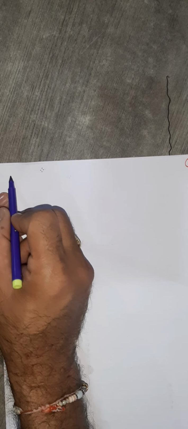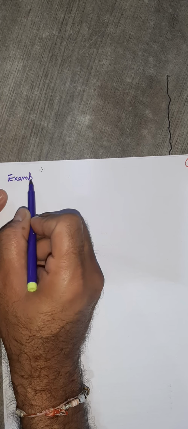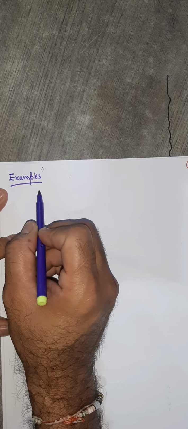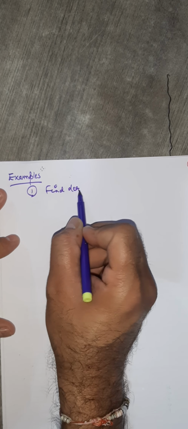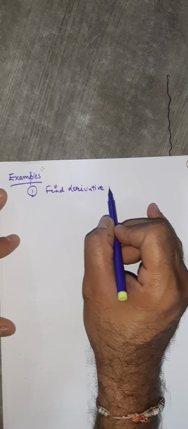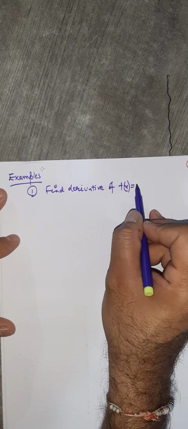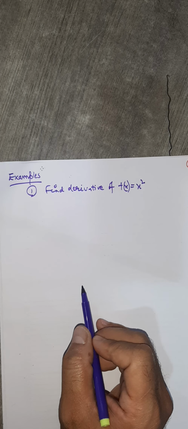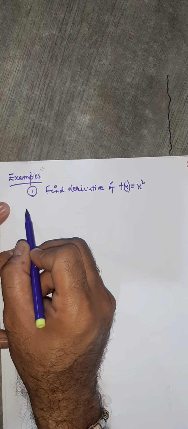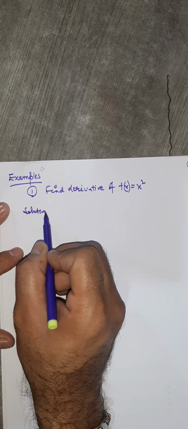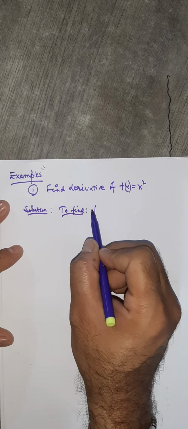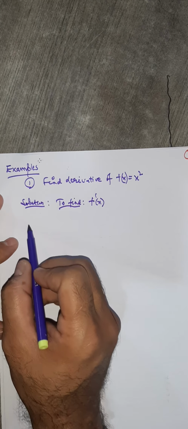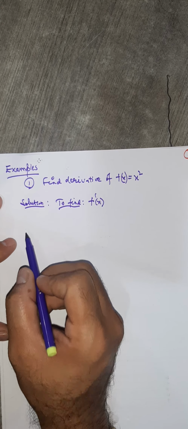So let's start with this simple example here. The first example, the question is: find the derivative of f of x equals x squared. Now here the point is not given, that means in general at any point x. So what are we asked? We are asked to find f dash x. So we use the definition, which is called the first principle.